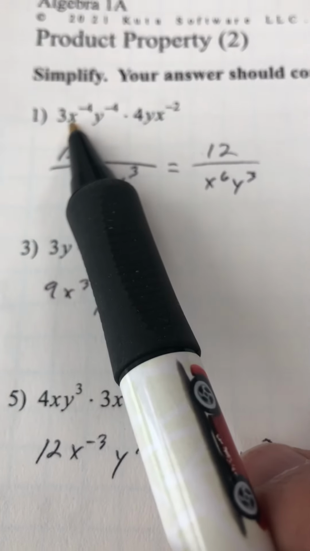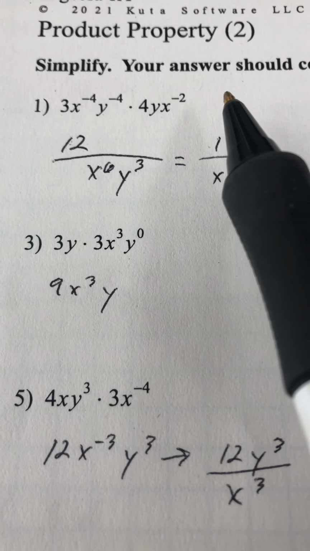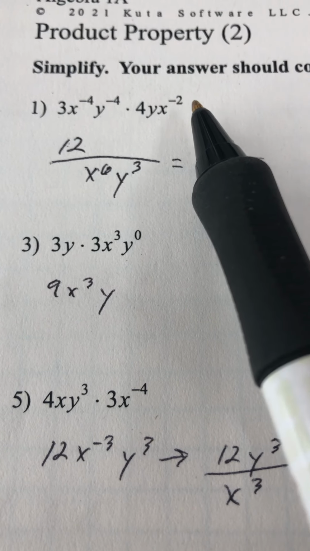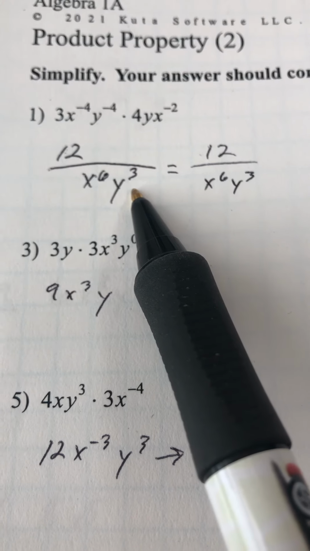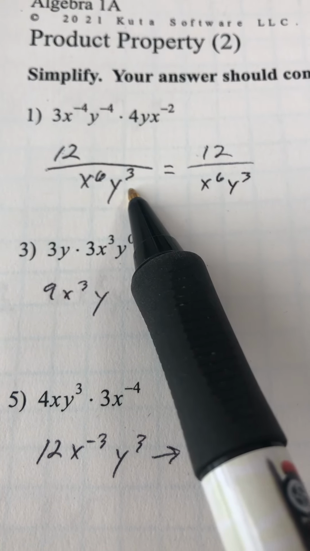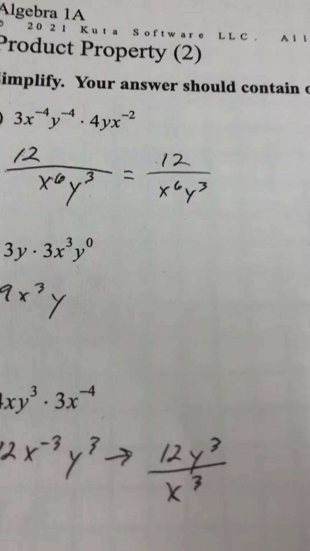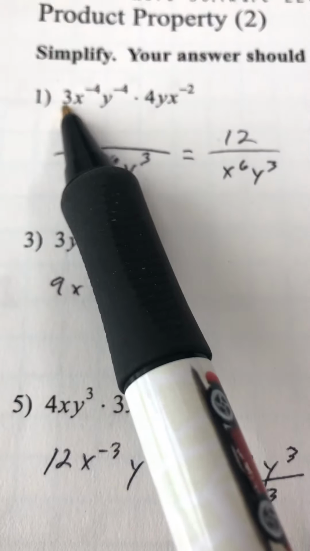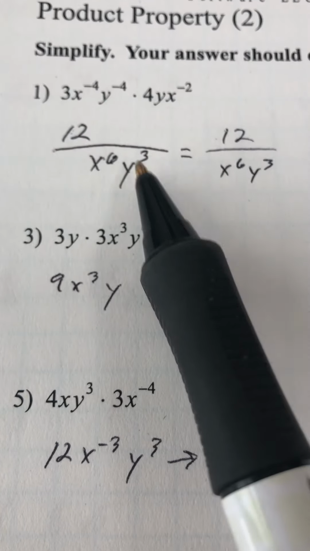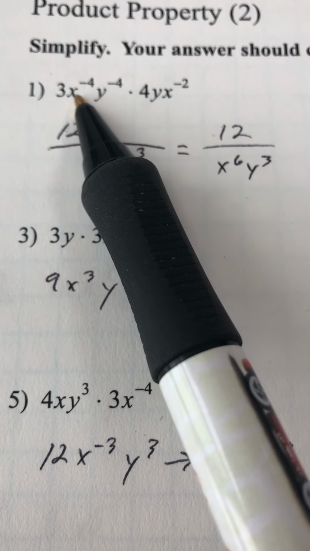So this is the product property for exponents. And whenever we come across negative exponents, we are going to put them into the denominator, and that changes it from a negative to a positive exponent. That's why we want to have only positive exponents. So I'm going to take 3 times 4, that's 12. And then I just did this one, it kind of looks ugly, as we were working out in class.